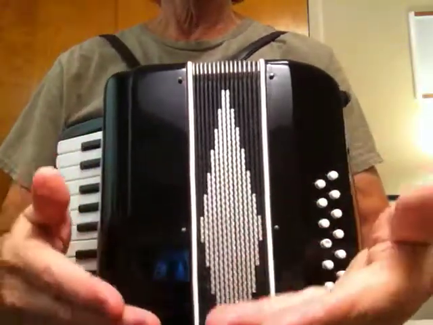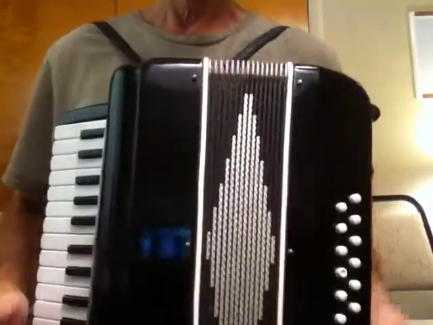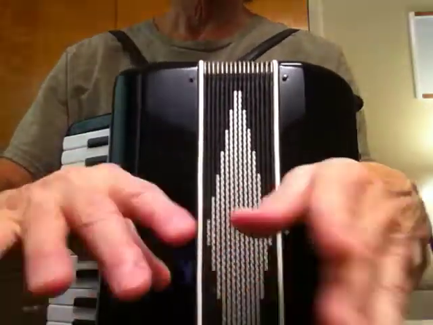And we actually have an accordion. Actually, I have to have an accordion for this part now.